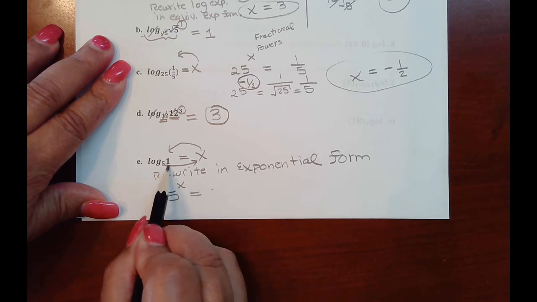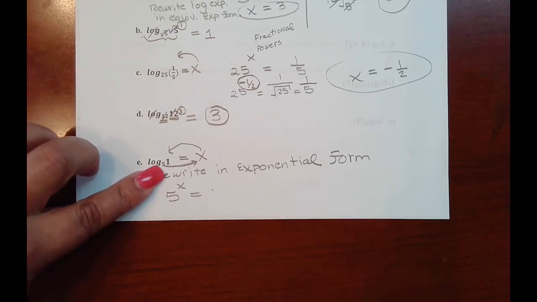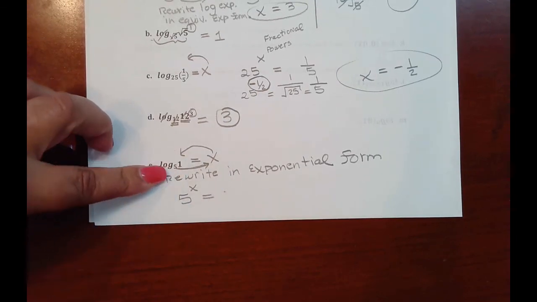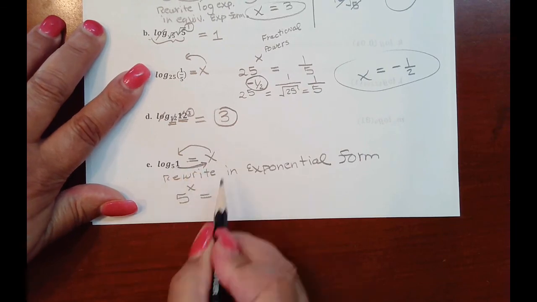I mean the 5, sorry. The 5 will jump over and take its place. No, what did I just do? 5, you push that up, that becomes the base. X comes over and is the exponent, and the 1 goes over there and takes its place.